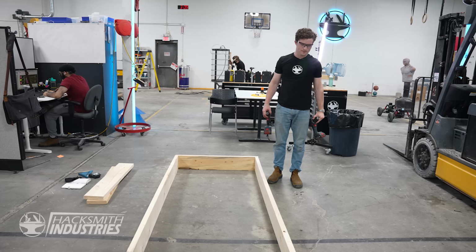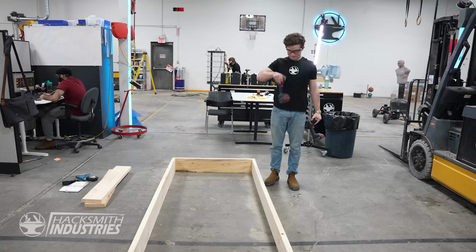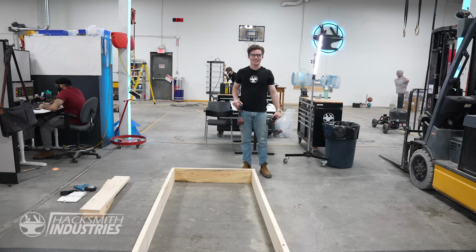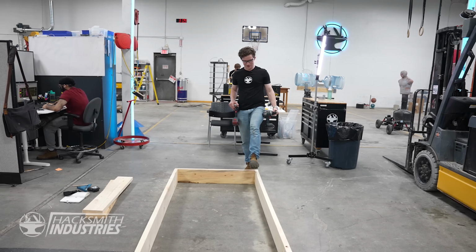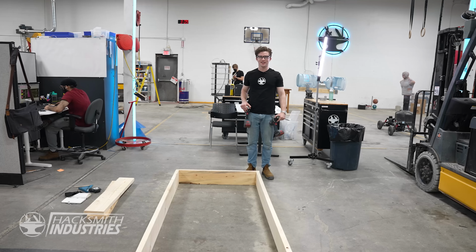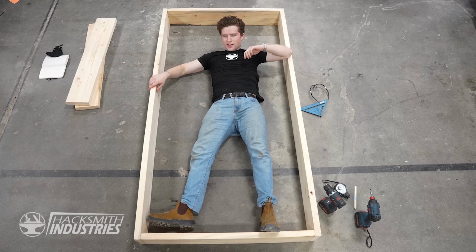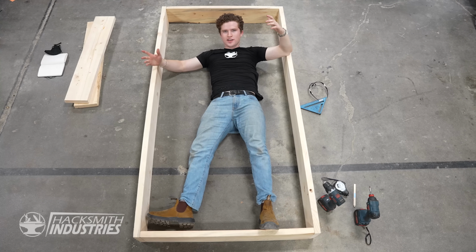I didn't do this right. We gotta do that again. This is supposed to go on the inside. Why are we capturing it? You just cut the film. All right, frame's done. Just gotta make sure it fits James, and then we're moving on to the sheet metal.